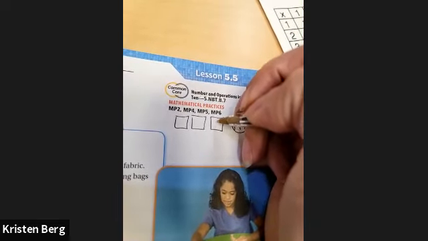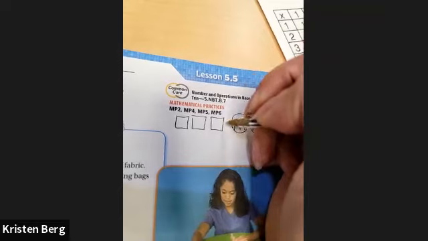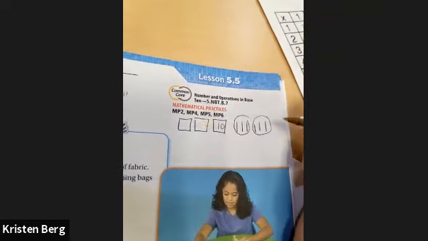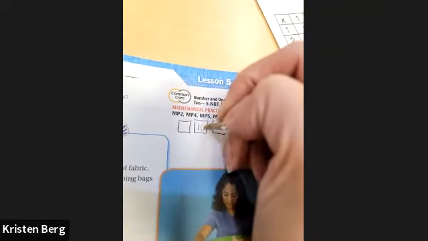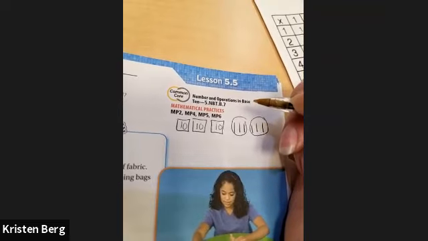Now, here's the thing. This is not into tenths. So if I broke this apart, this would be 10. This one would be another 10, and this would be another 10. So therefore, that would mean I would have 30/10.